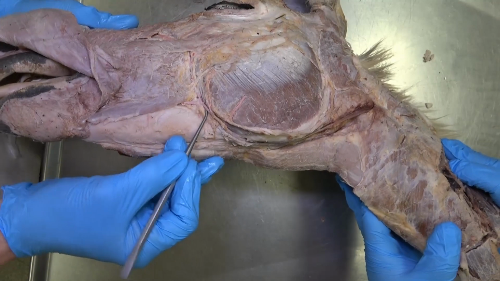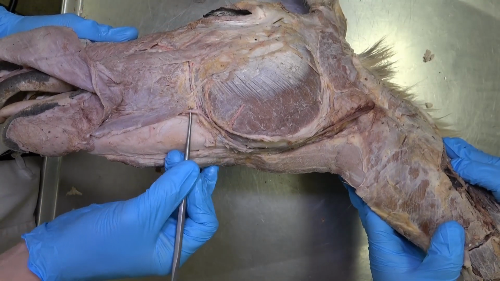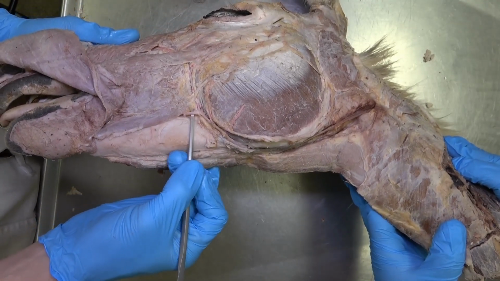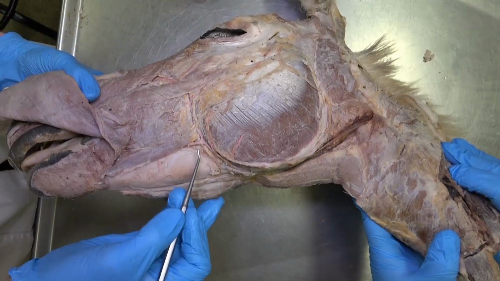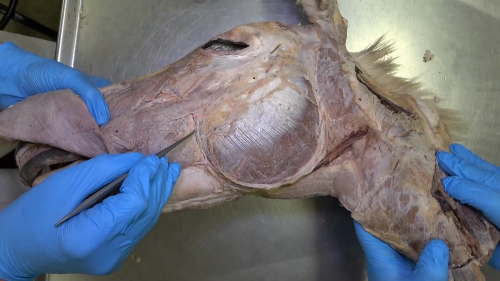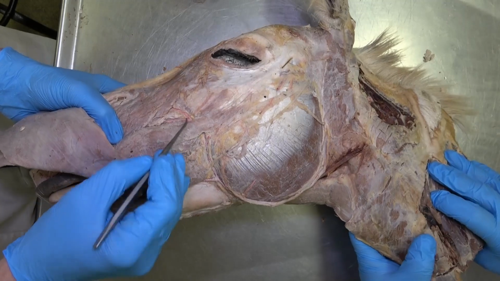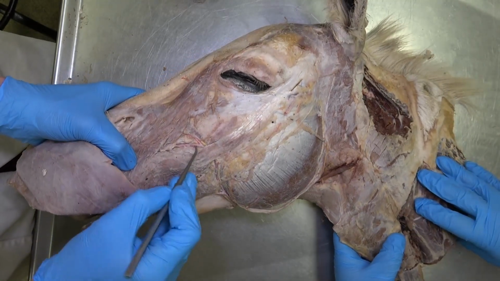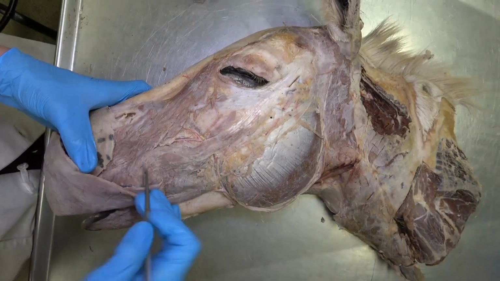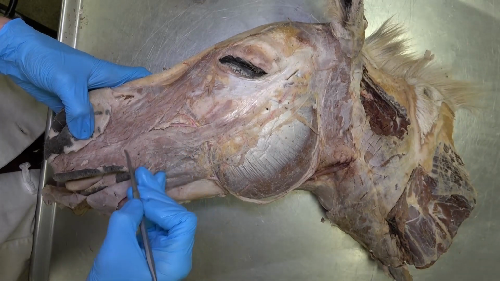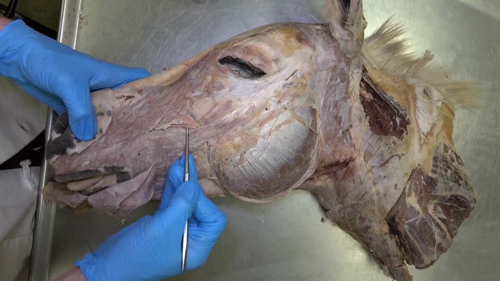Now we see the first branch of the facial coming off and going to the lower lip. That would be inferior labial. We then see the facial artery continue dorsally and give off this artery right here, which is going towards the upper lip. That's going to be superior labial.